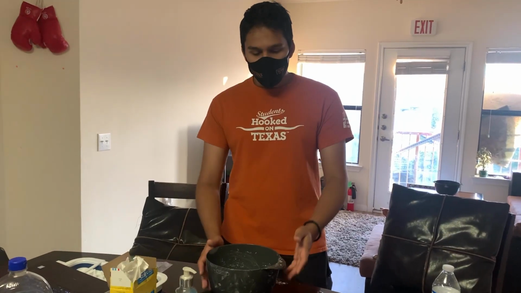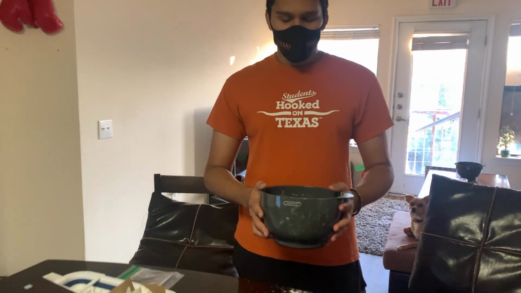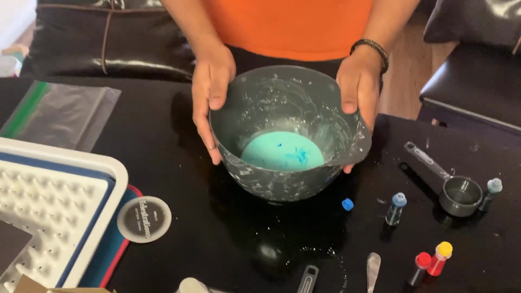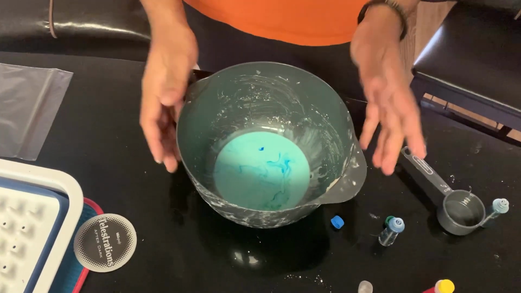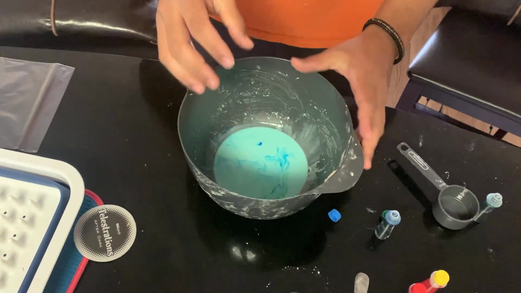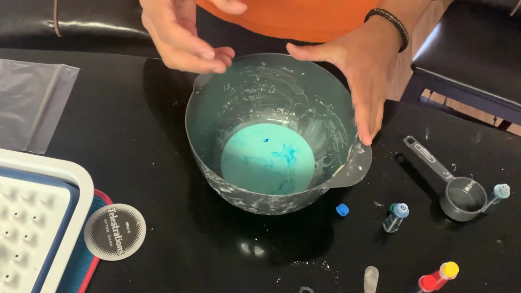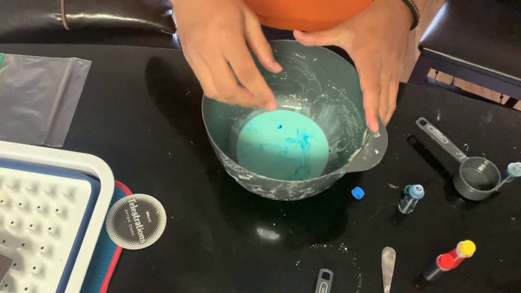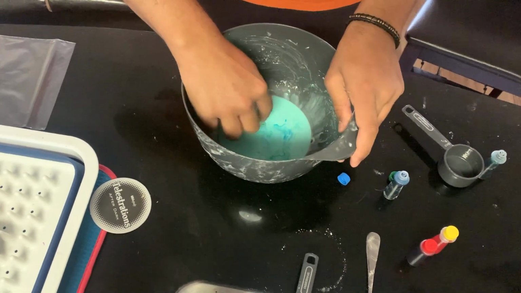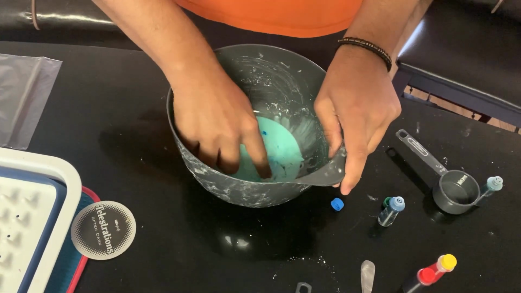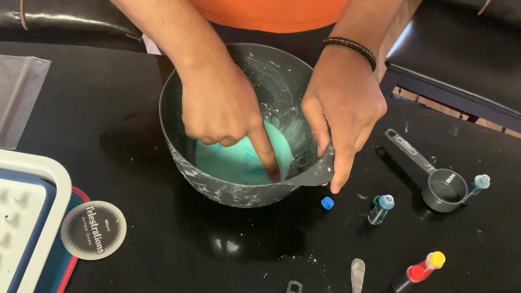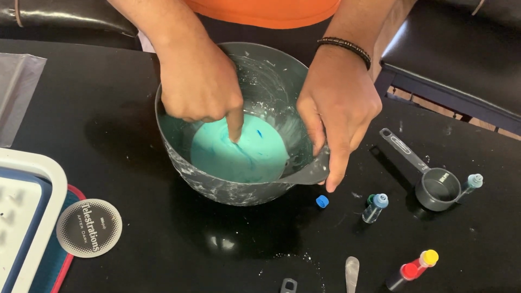Alright, now that we've made this really cool oobleck, we're going to explore some of its really cool features and properties. For example, the oobleck strain rate. So if I disturb it really quickly, it's going to be very resistant to moving. So see, I'm moving my finger really hard, and see how it's really difficult to move. But if I move my finger slowly, it's a lot easier to move.